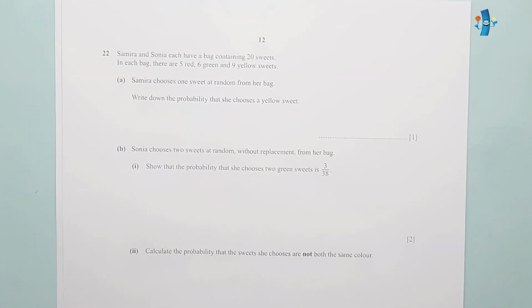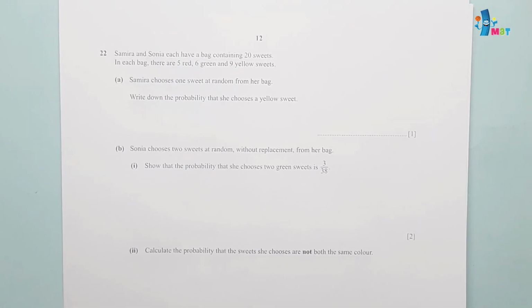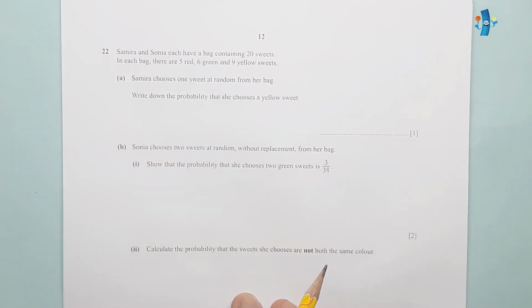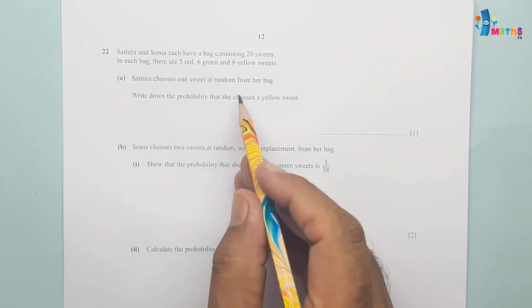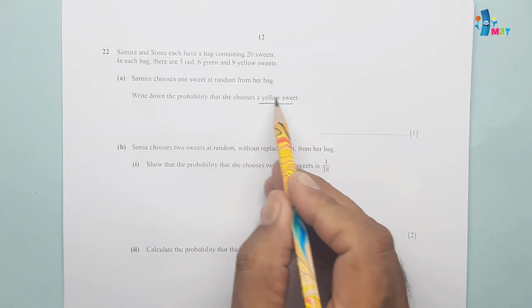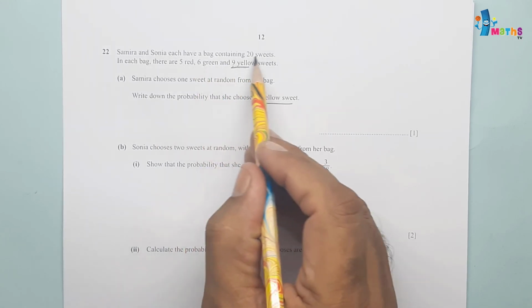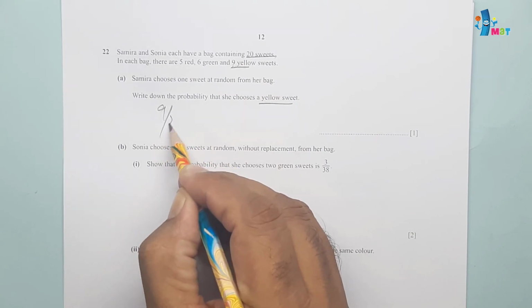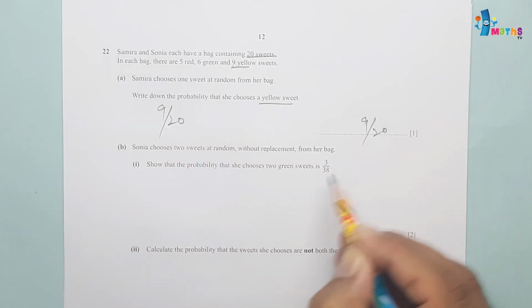Now question number 22, Samira and Sonia have a bag containing 20 sweets. In each bag there are 5 red, 6 green and 9 yellow sweets. Samira chooses one sweet at random from her bag. Write down the probability that she chooses a yellow sweet. How many yellow? 9. 9 out of total, which is 20 sweets, right? So 9 over 20 will be the probability. We can write here 9 over 20.